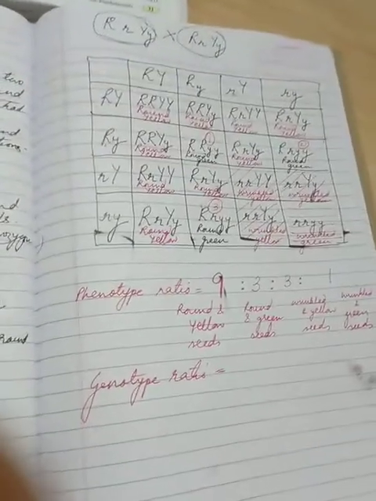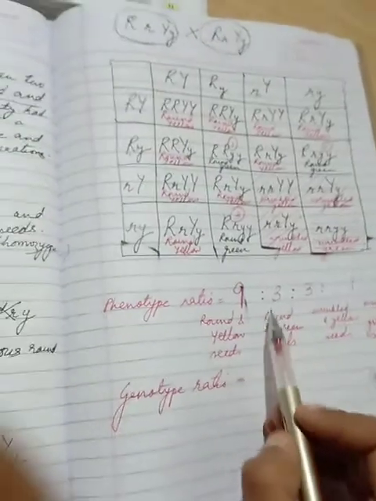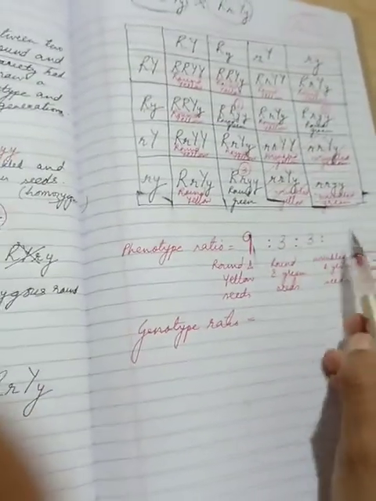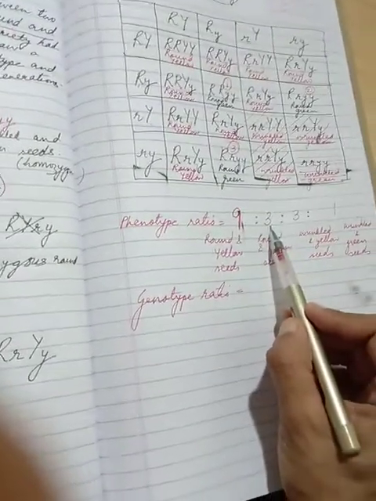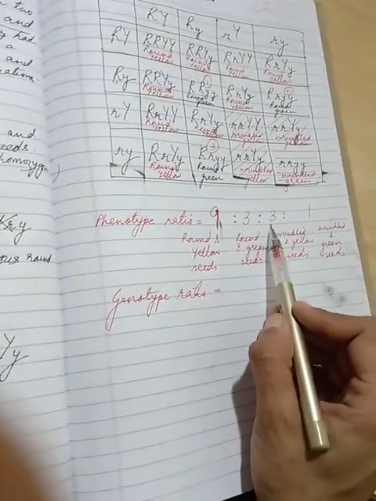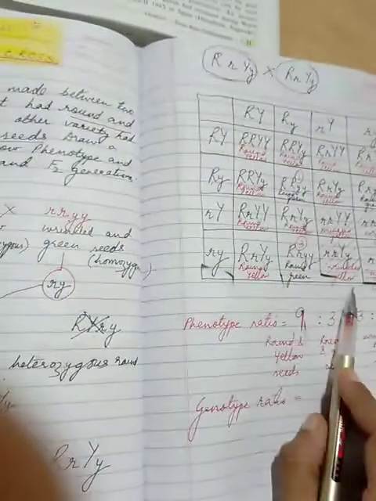So what ratio did you get over here? Did you see you are getting the ratio as 9:3:3:1? And to know whether you are right or not, children, please add up. This should come to 16. Is it coming? 9 plus 3, 12, right? Plus 3, 15, plus 1, 16. So that means out of these 16 boxes that you have made, nothing has been missed out.